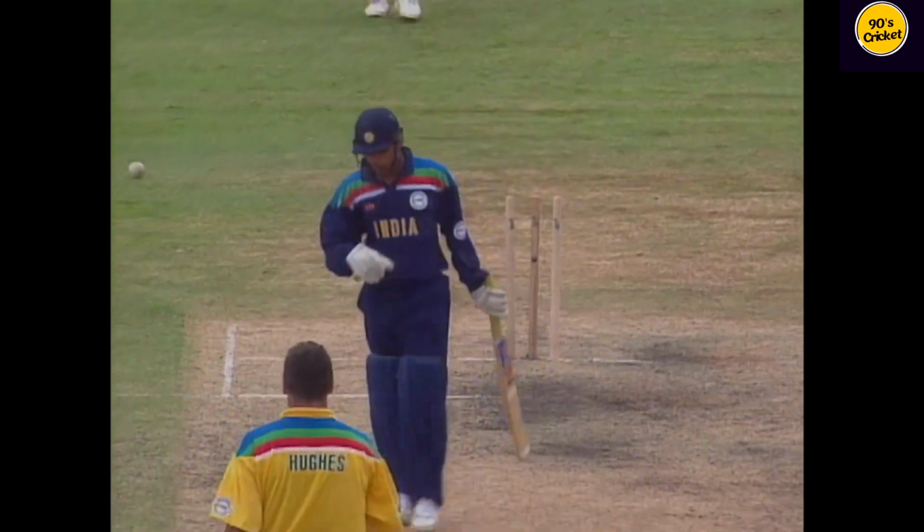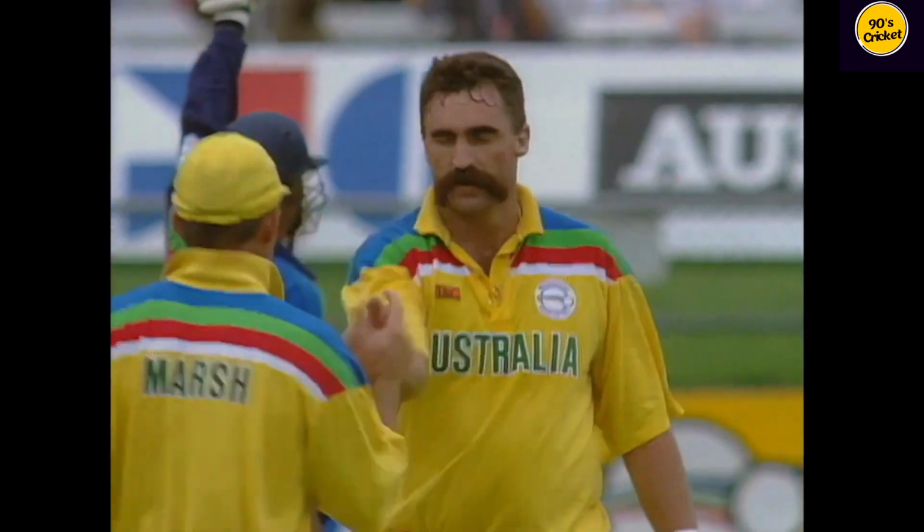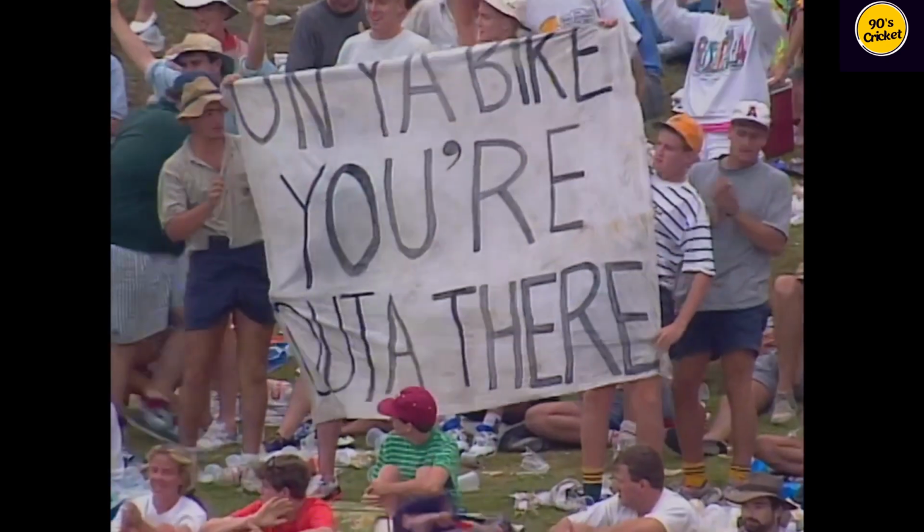Knocked him over. So that's another wicket down. India now struggling in the final overs. A big effort here at the Gabba. A new player failing to get bat on ball.